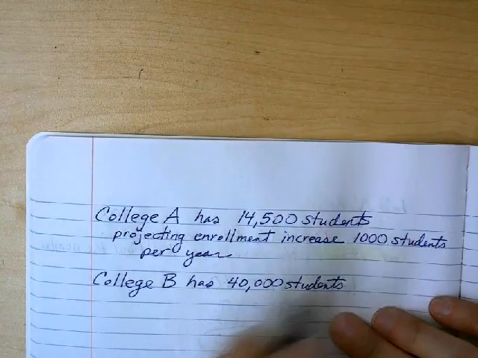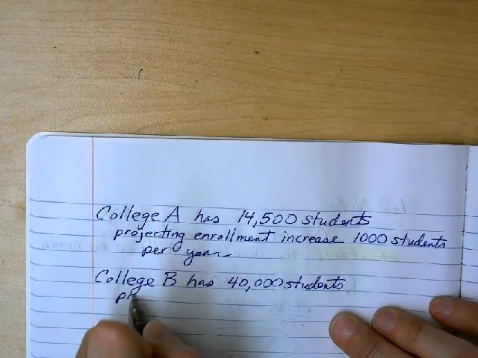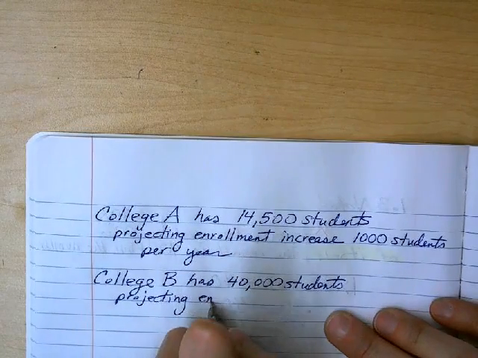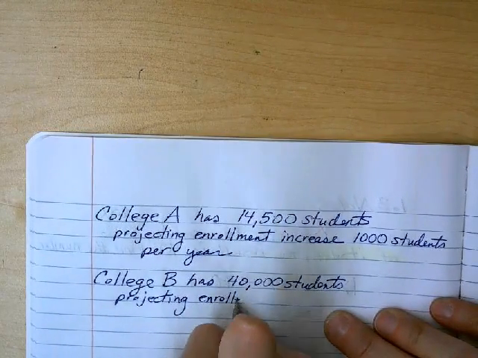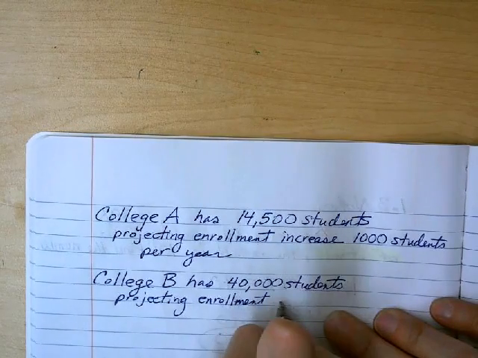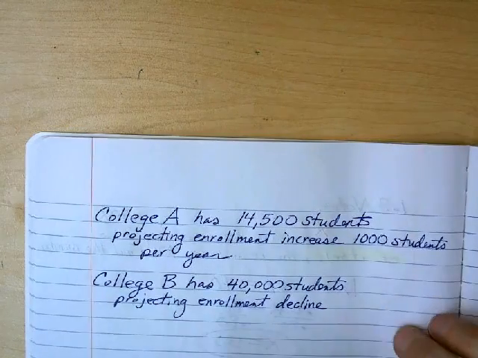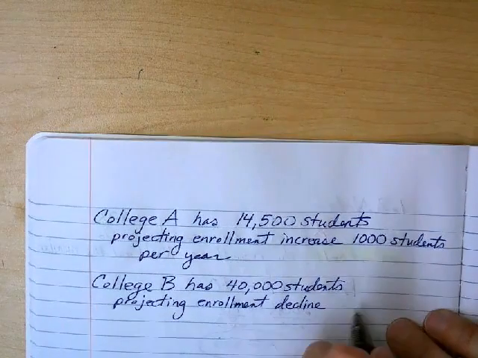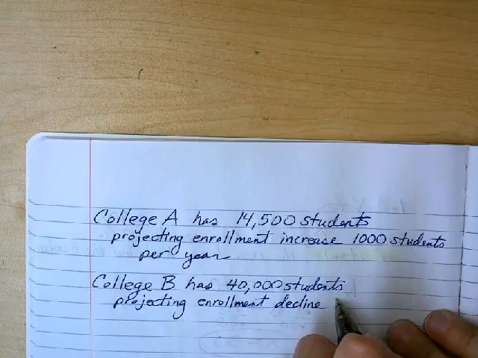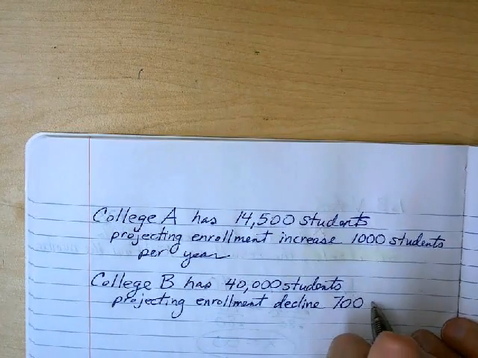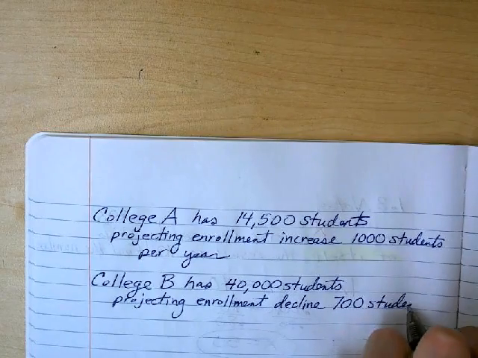So they're projecting that the enrollment is going to decline. Decrease, decline, however you want to say it. Decline by 700 students per year.